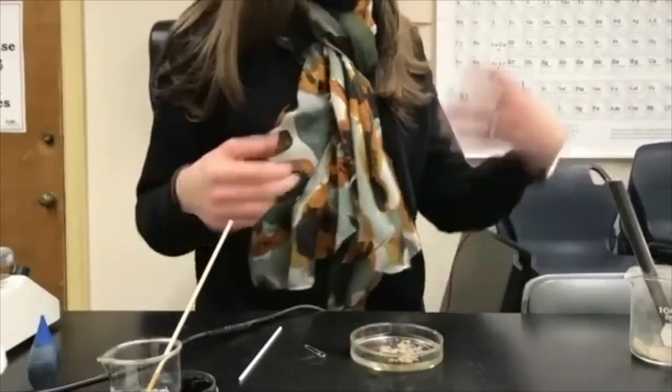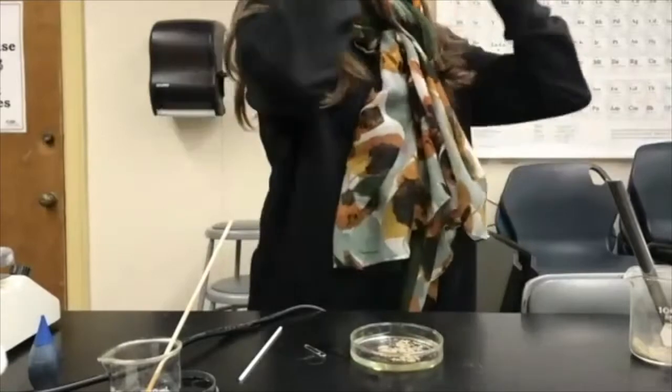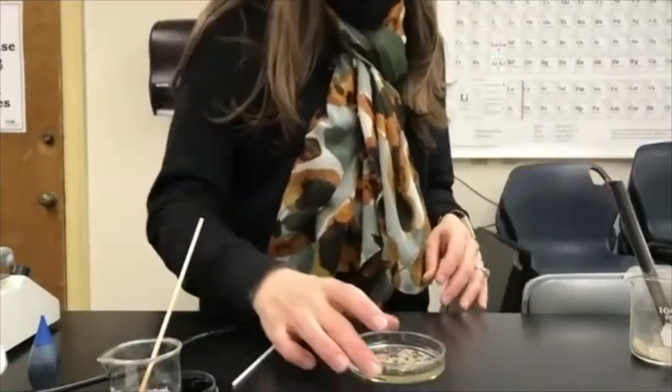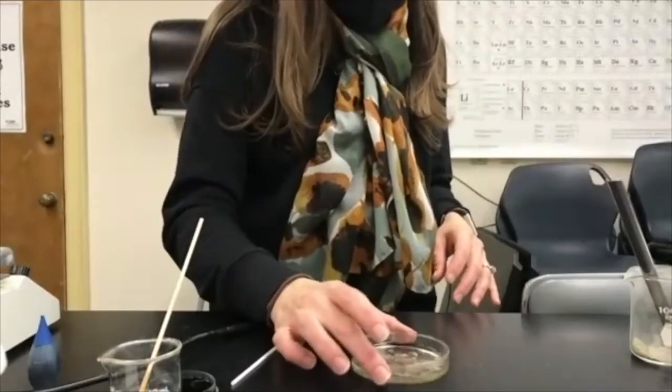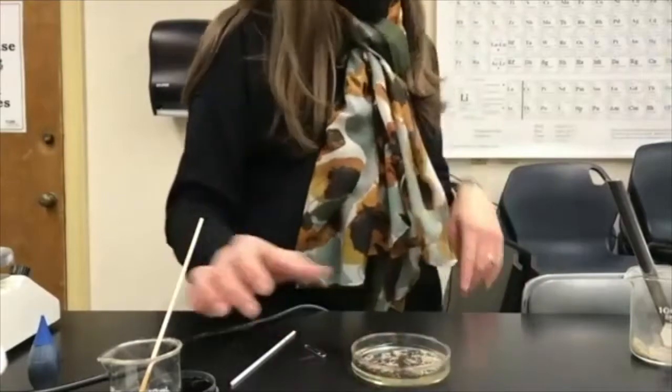The reason it's floating: pepper is heavier than water, but it will float on the top because of surface tension, okay? If we move it around a little bit, it'll swirl around on the surface. This isn't very deep, okay?